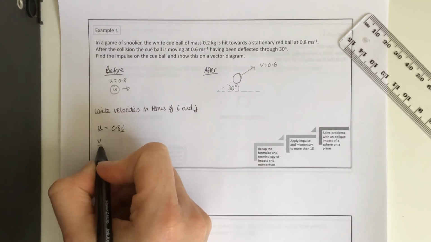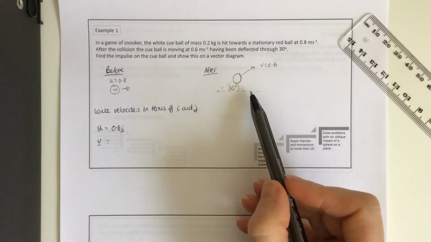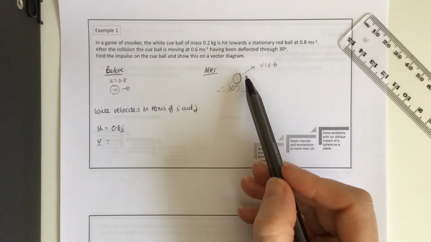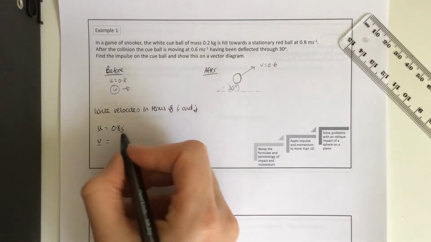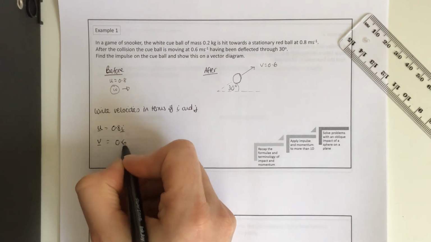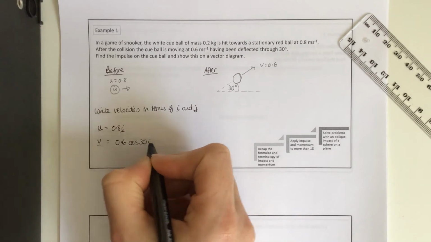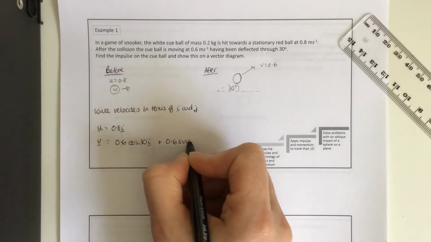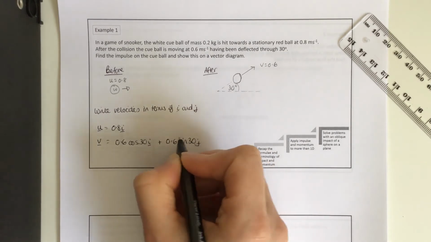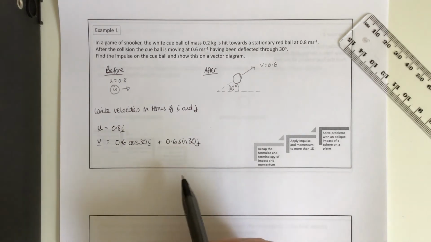V, final velocity. So if we go back to this diagram here, and this is just about resolving, remember? So you're just resolving vectors. So it's in this direction and we want our horizontal component. So remember our horizontal component will be 0.6 for the velocity, and it will be cos 30 i, and then my vertical component will be sine 30 j.